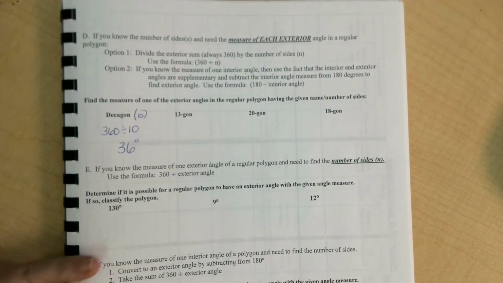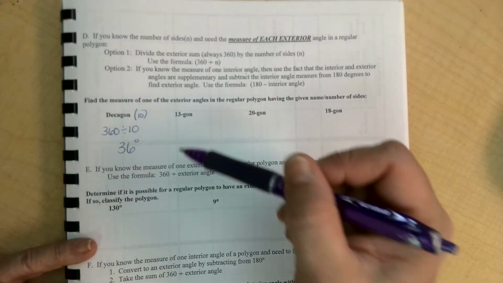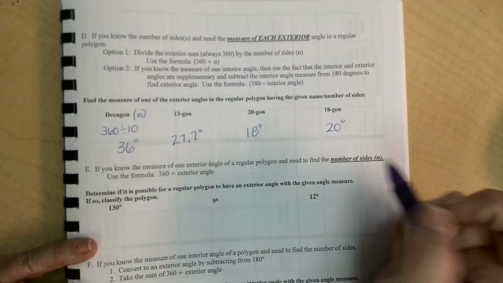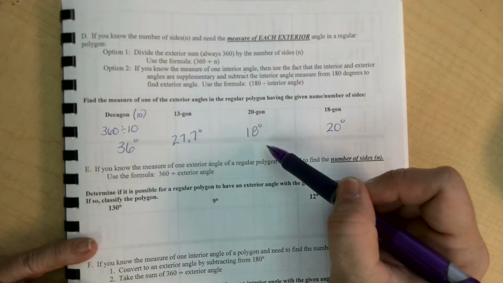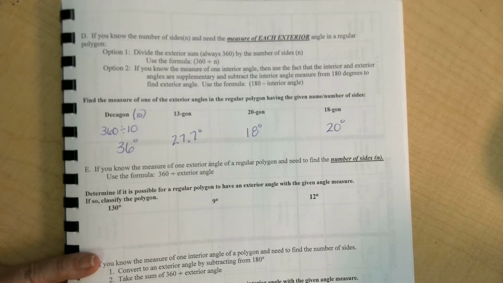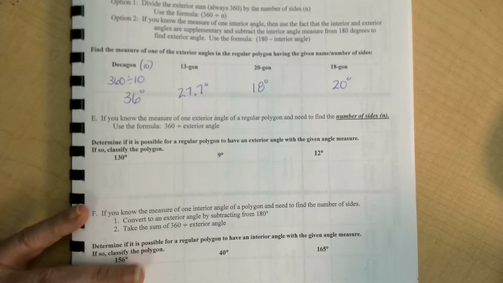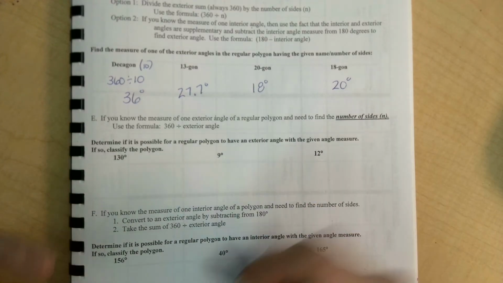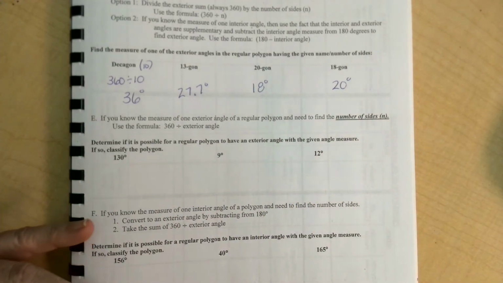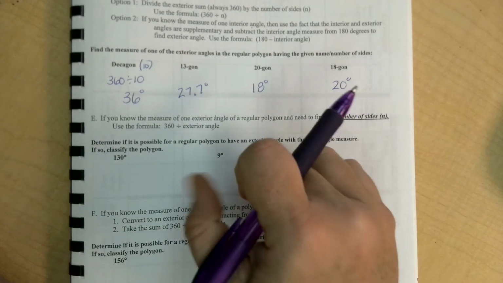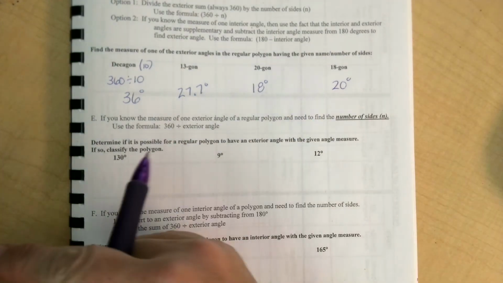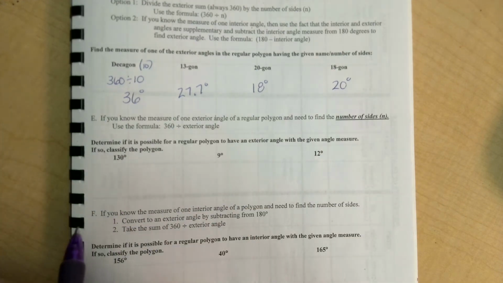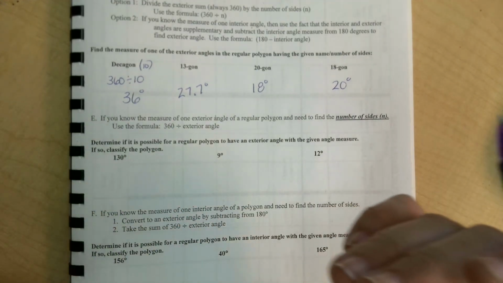So go ahead and take a minute and do 360 divided by 13, 20, and 18. You should have got 27.7, 18, and 20 degrees. The next type of question: what you're noticing is we're taking all of the rules from the front, and I'm just showing you the different ways the questions can be asked. You're still using the same idea: you're looking for the number of triangles, the triangles total 180, and you're dividing by the number of sides. It's just what information you are given. Do you need to work forwards or backwards?